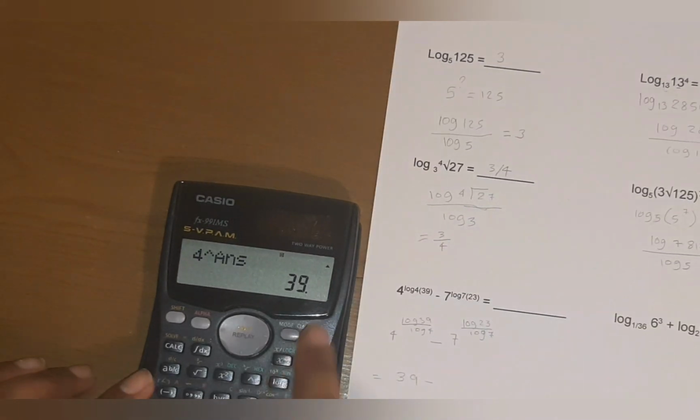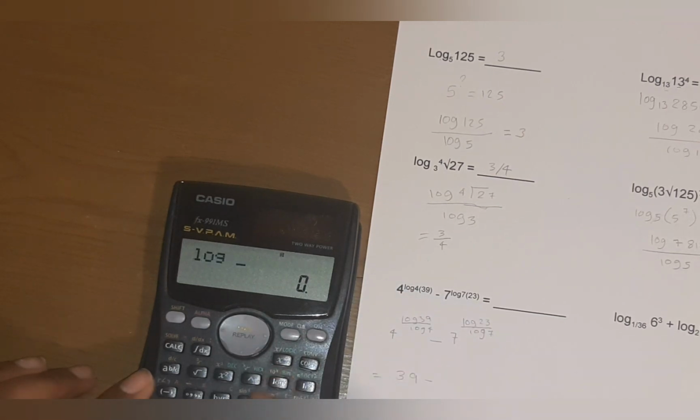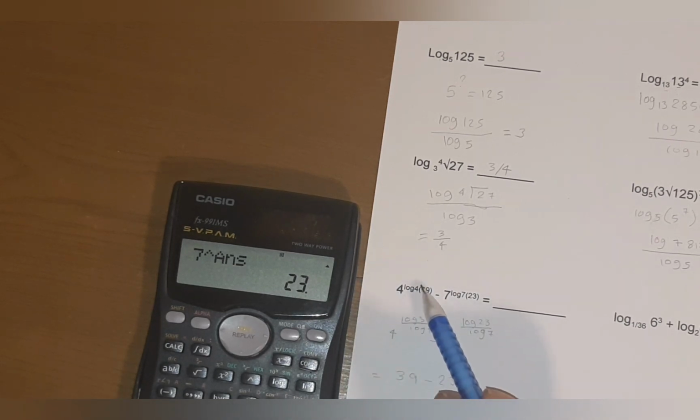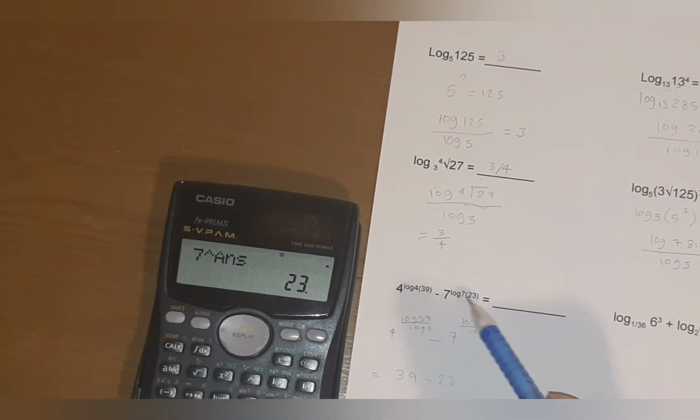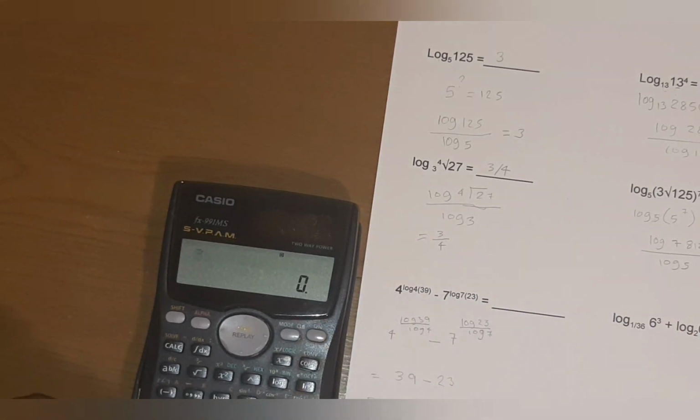And then we have log 23 divided by log 7, and this is 7 to the power of that, which we get 23. It's funny how this and this actually cancel, and it ends up being 39 minus 23, which is 16.